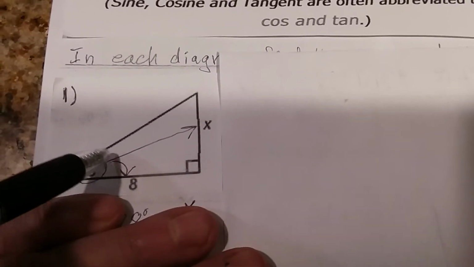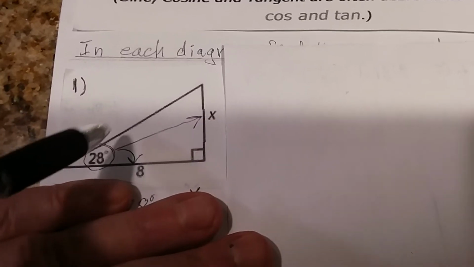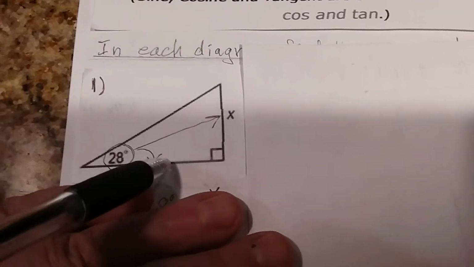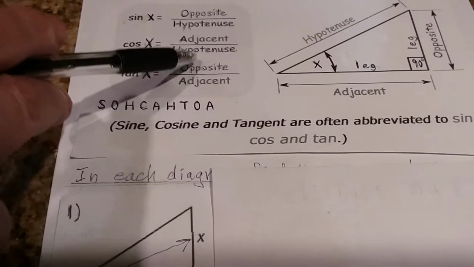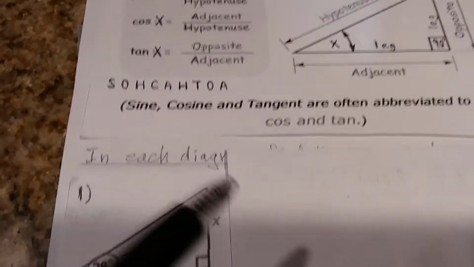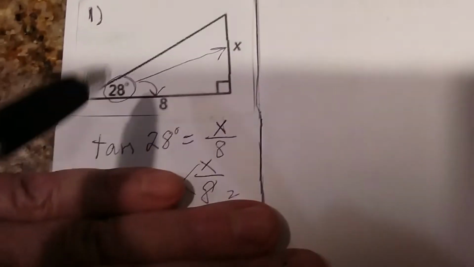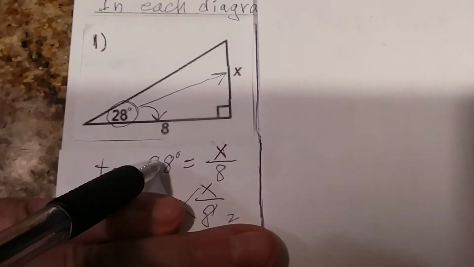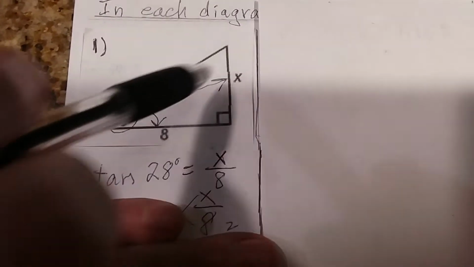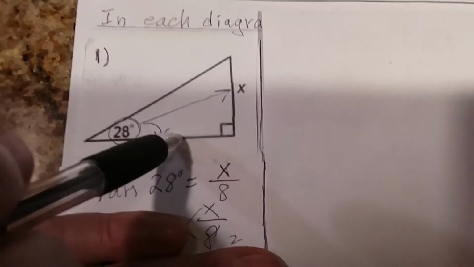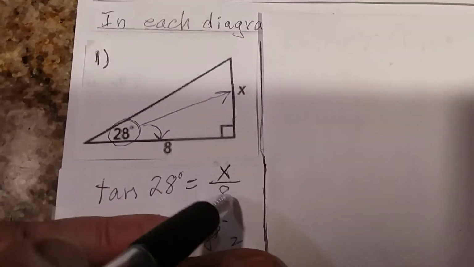And you ask yourself, which of the three trig functions would use opposite and adjacent? And if you recall, it's right here, tangent. Opposite over adjacent. So that tells you you're going to write tangent, then you write the angle, and then you just use the rule, opposite over adjacent. So it's x over 8.